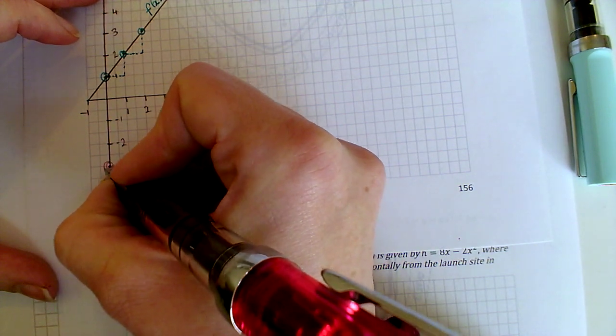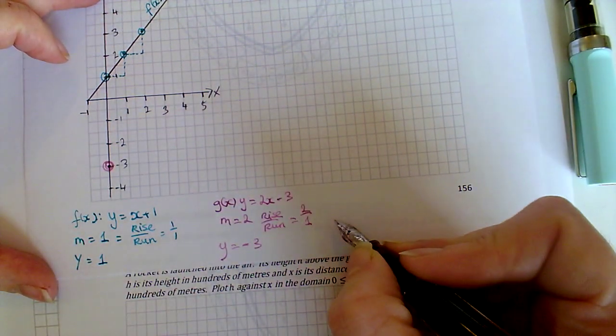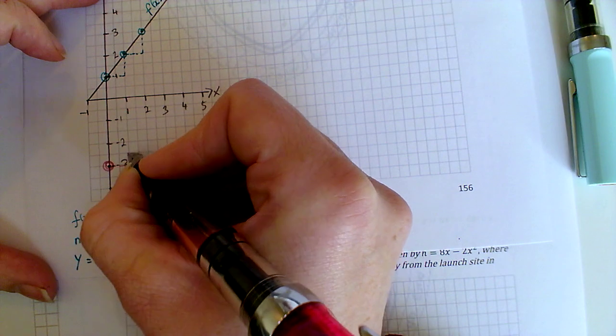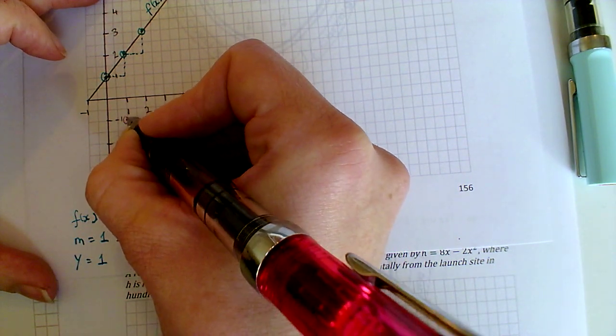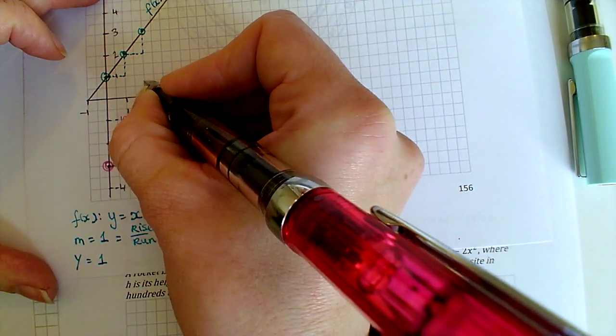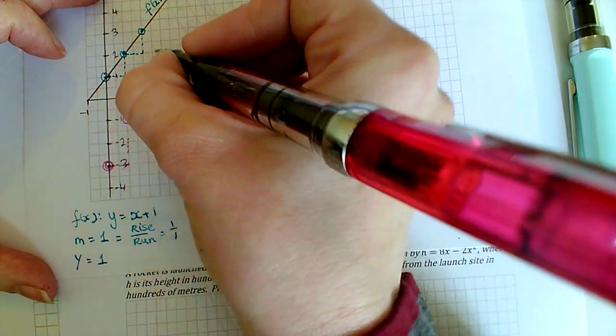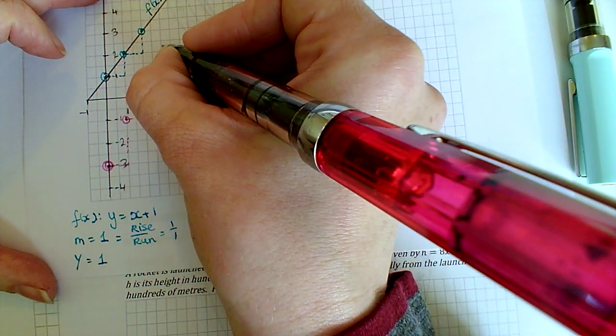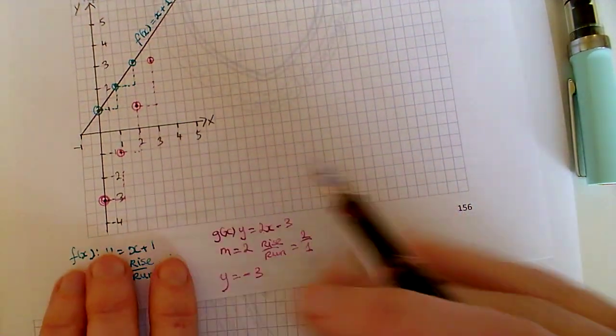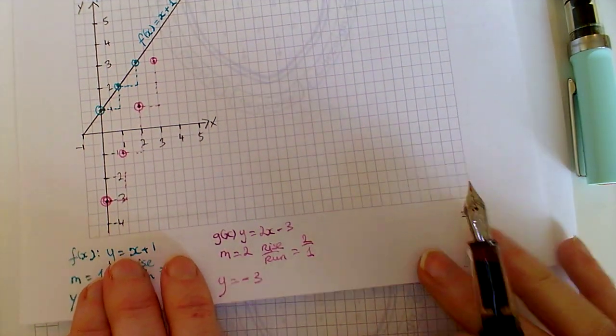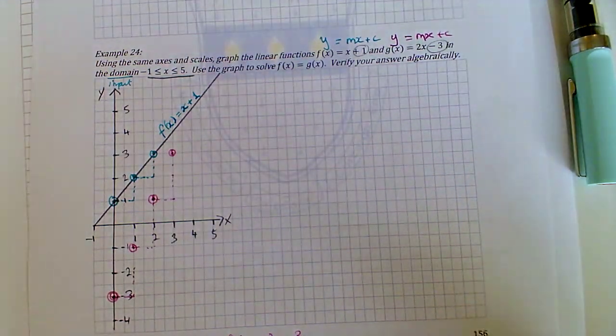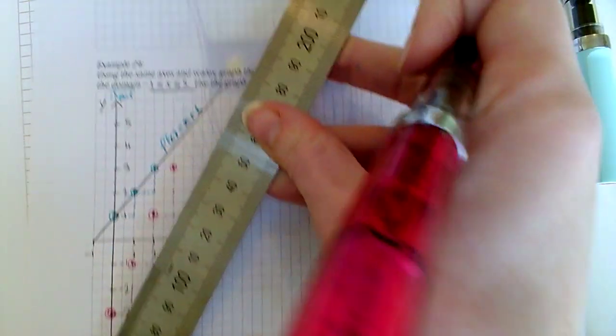So down here. Now this slope, rise over run, every time I go over 1, I go up 2. Over 1, up 2. Over 1, up 2. You don't have to do lots of them. Just doing it once is enough, but sometimes following the pattern makes it a little bit easier to graph it.